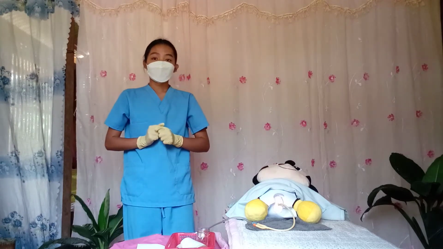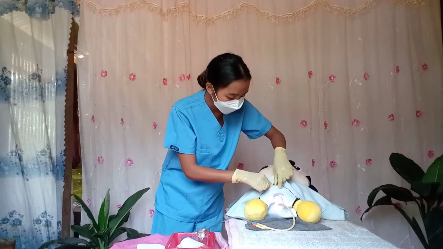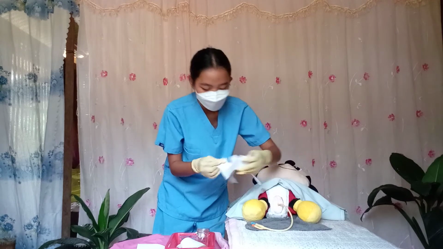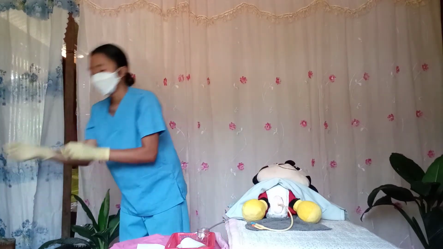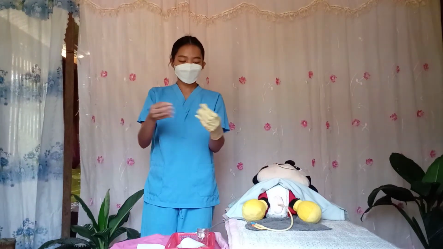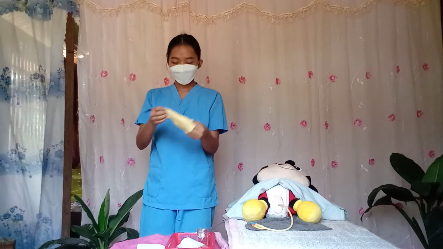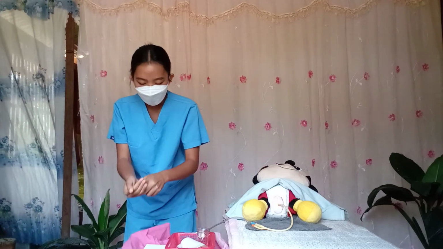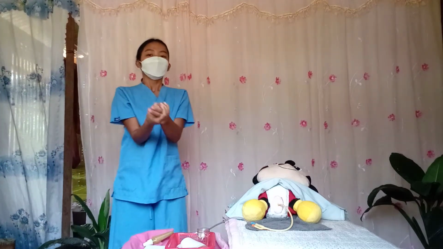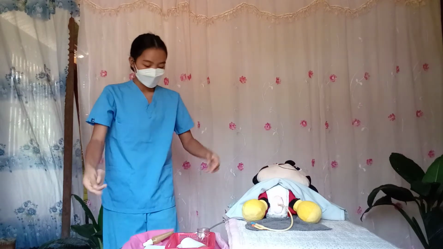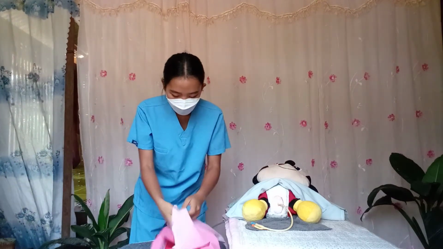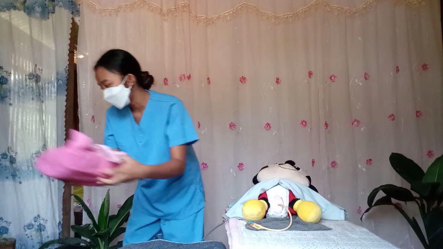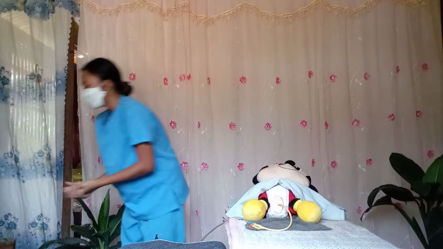So the next thing that I am going to do is remove this eye sheet and dispose of it. And also I'll be removing my gloves, disposing of them, and sanitizing my hands. And I'm going to clean this area. This is to maintain the sterility of the surface, and dispose of it in the disposable bin.